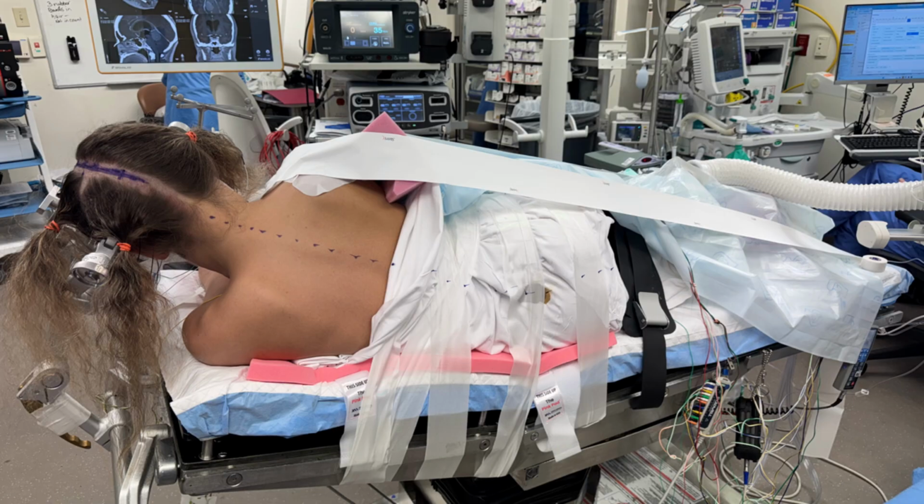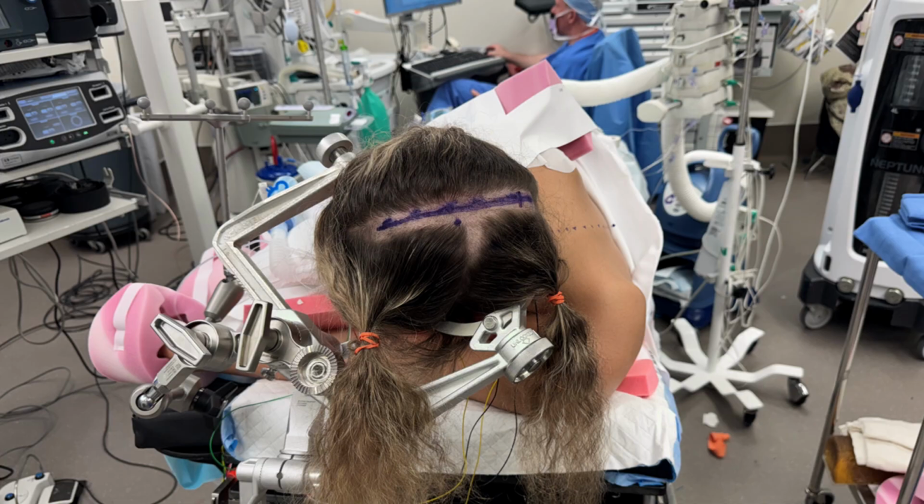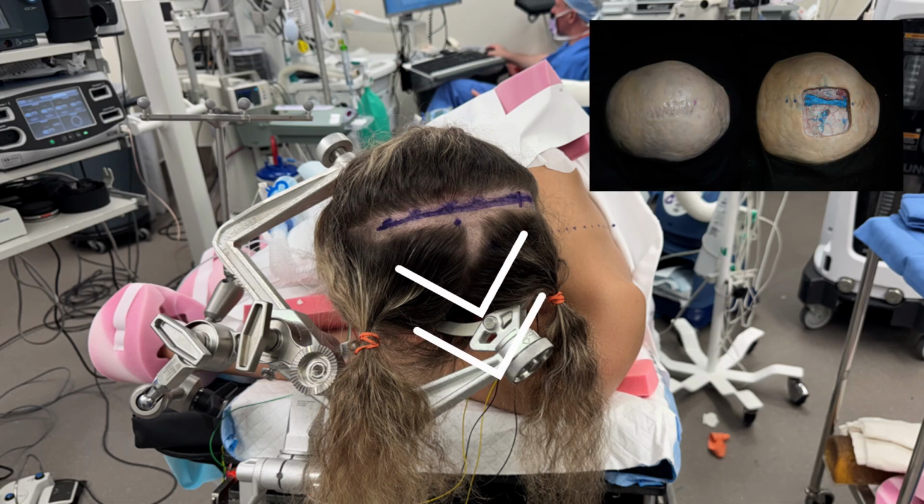Then the patient is positioned in park bench. The head is tilted 45 degrees with the floor to maximize the working corridor while sitting, with gravity aiding a clean surgical field.